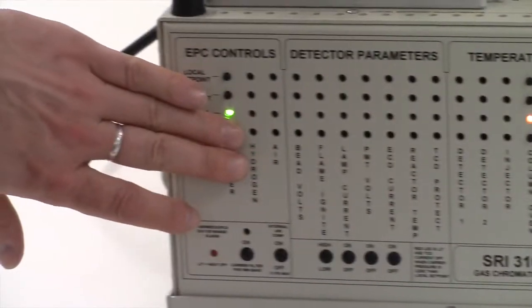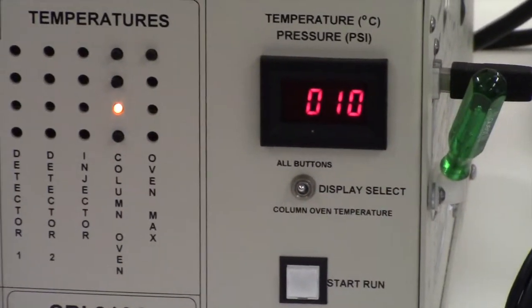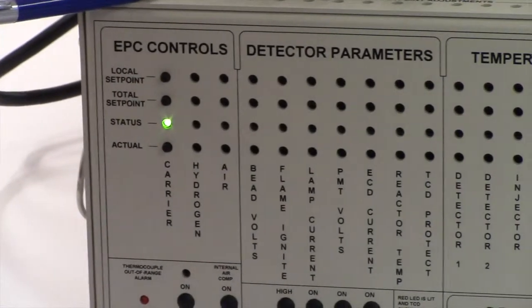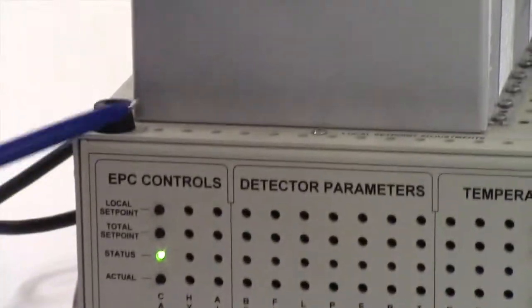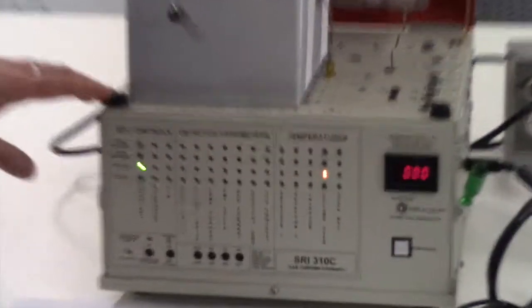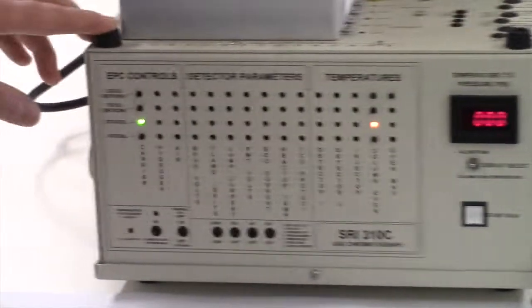We can see the actual flow 10. The setting 10 roughly corresponds to about 20 milliliters per minute, and it is an adjustable setting, which can be tweaked with the trimmer right there. So we have total set point and local set point, which are the same, so there is no offsetting.